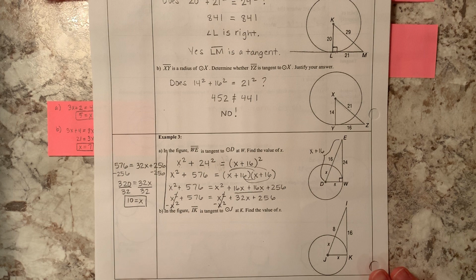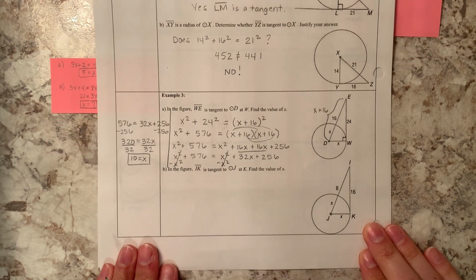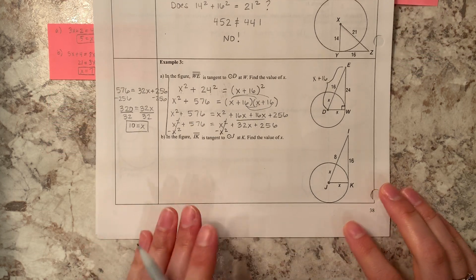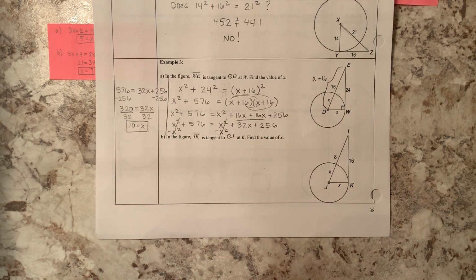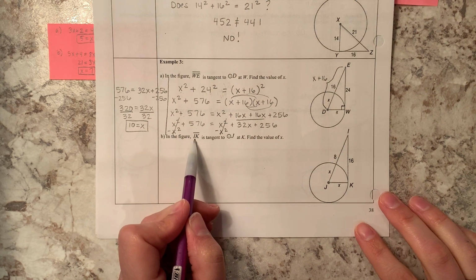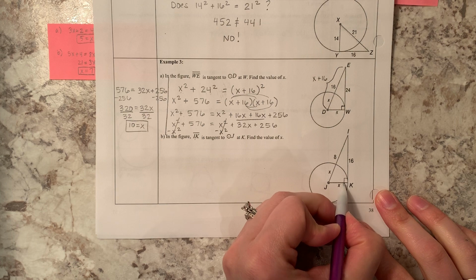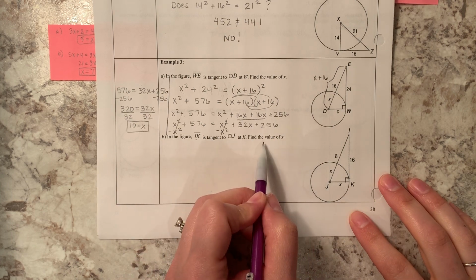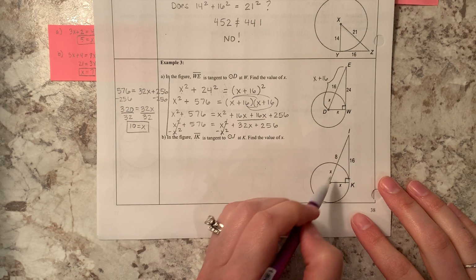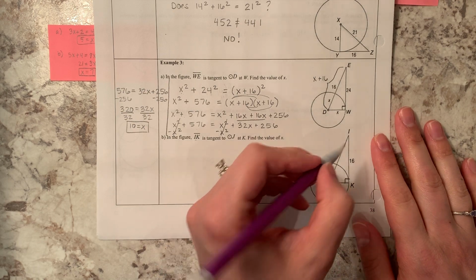So at this point, pause the video and try to do part B by using the same technique that we did in part A, and then go ahead and unpause it and see if you get it right. All right, so same work is given here. I am told that IK is the tangent, so I know that that's a right angle right there. And so to be able to find x, I'm going to use Pythagorean theorem. A squared plus b squared equals c squared.